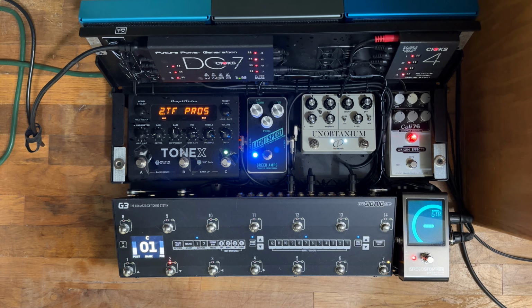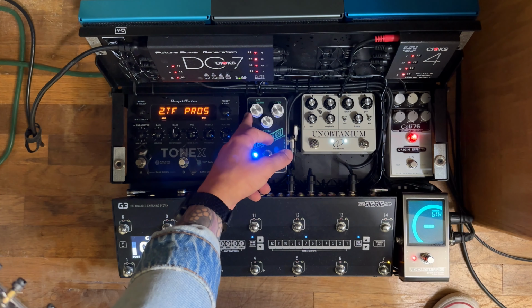So now let's hear what a healthy mix of both sounds like compared to just volume or just gain. So here's the volume at around 11 o'clock and the gain at 9 o'clock, and here's the sound that we have. Dig in. Let's see what happens if we boost some volume.